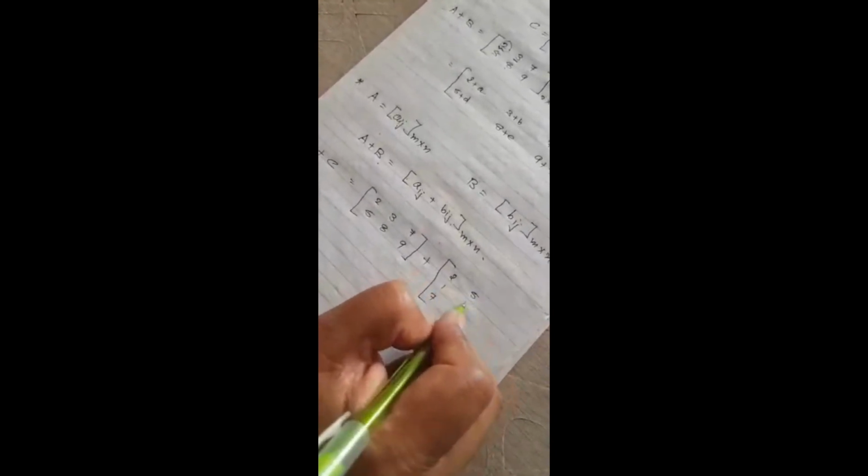It's very simple. But see, if you add A and C, it is not possible because they are in a different order. 2, 3, 7, 5, 8, 9, plus this other matrix, which will be 2, 1, 7, 5, 8, 9.